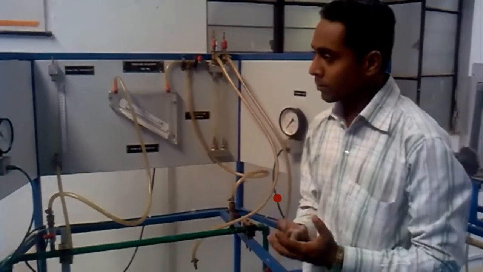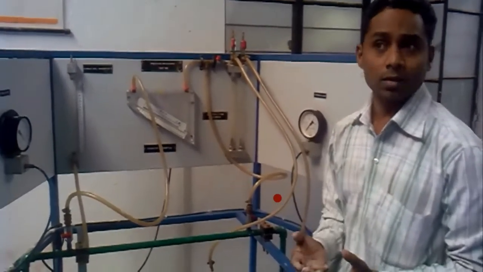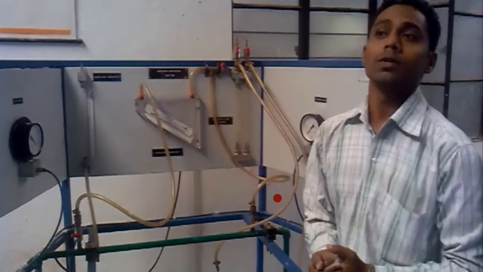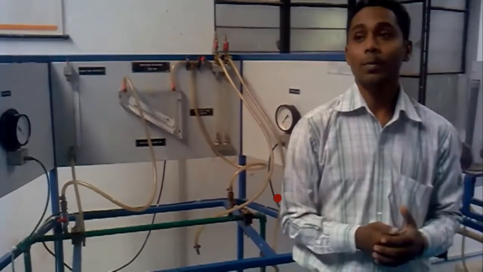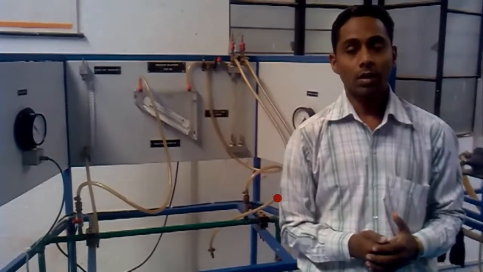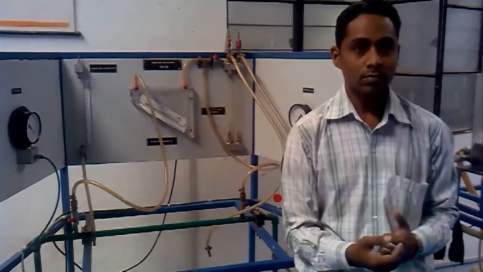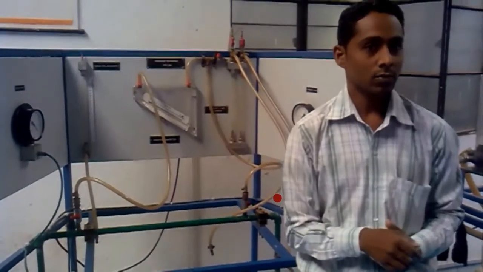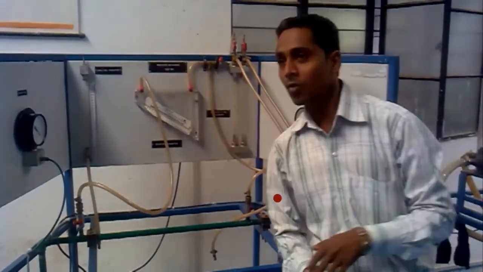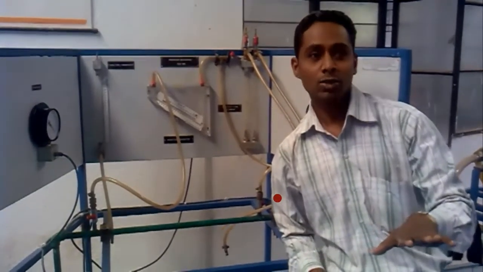Understood? Now, when we want to measure this pressure, we should have some source of pressure. For example, in our house, at a tap, we find water. Now, this water is falling at atmospheric pressure.